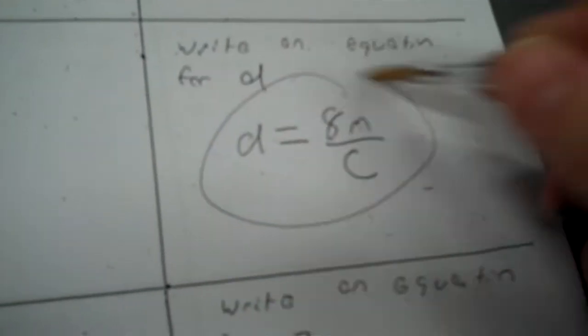You cross the 8 out, bring it to the top, and I divide 8 by 1, and that's 8. And then M is right beside the 8, but C is under it, so you make a line and put C. D equals 8 times M divided by C.